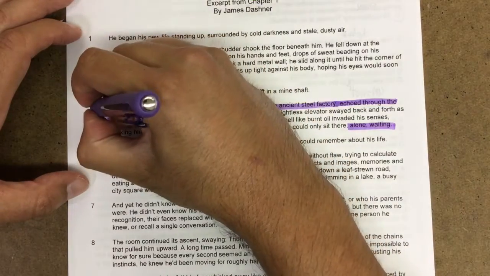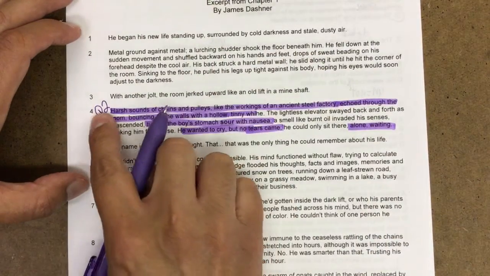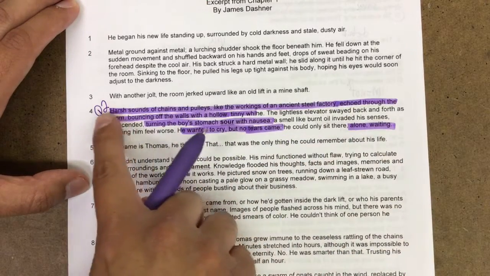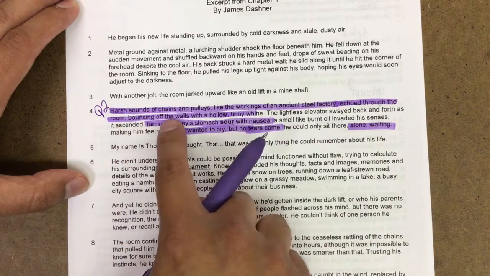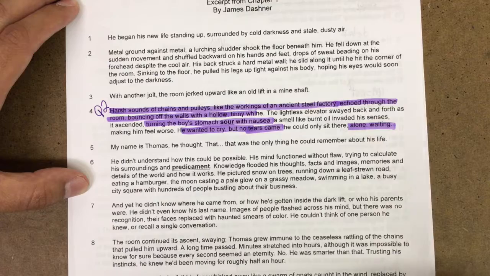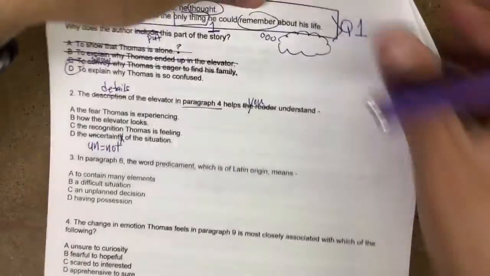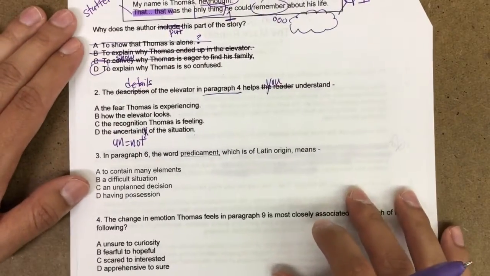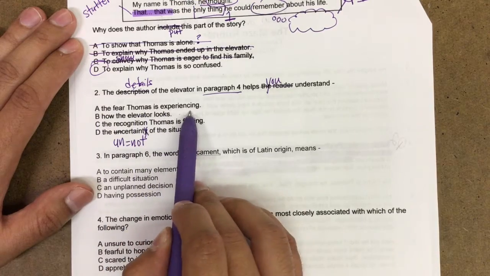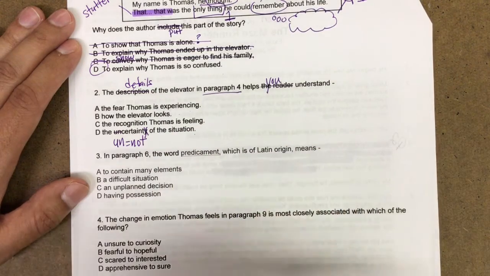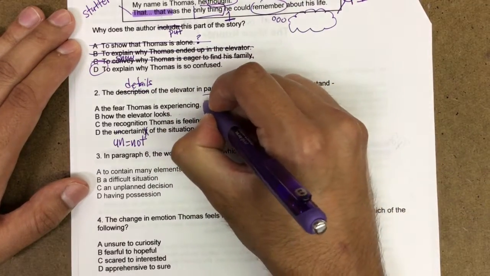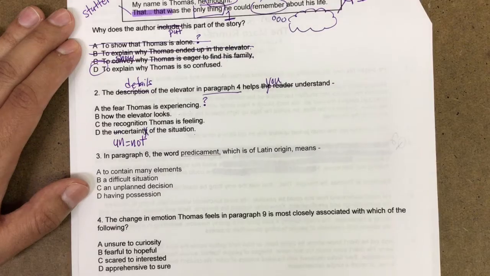So what you would do out to the side when you prove your answers is you would put question 2. That lets you know that for question 2, these sentences that you highlighted are the proof. They prove your answer. Now we have to go back after you highlight this and select our best answer choice, because we already have our proof, and I think you know which one it is. Based on those clues, is it the fear Thomas is experiencing, if he's alone, if he's waiting, he wants to cry, his stomach is turning sour, all these sounds are happening? I would feel frightened if I was Thomas, and we have our proof for that, so that could be it. So put a question mark because we have to look at B, C, and D.